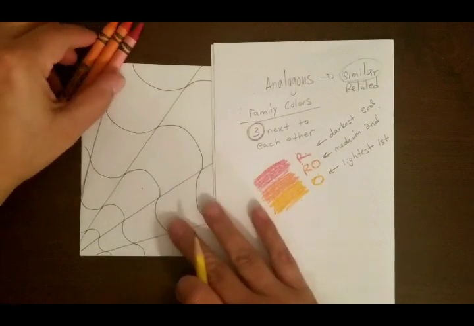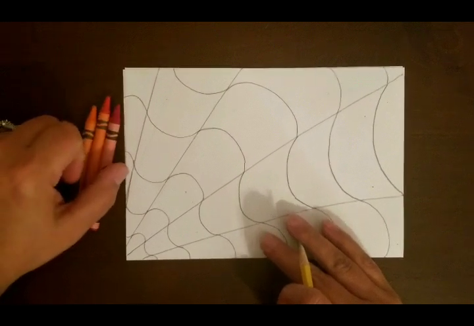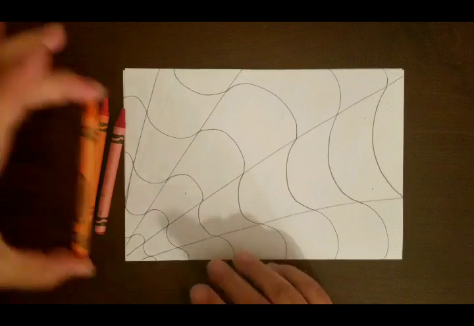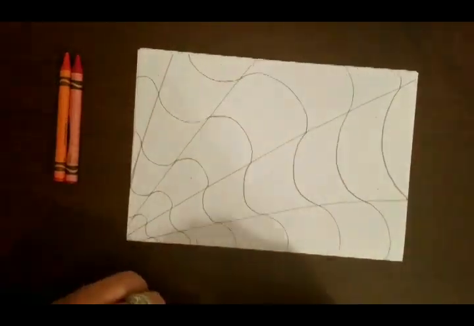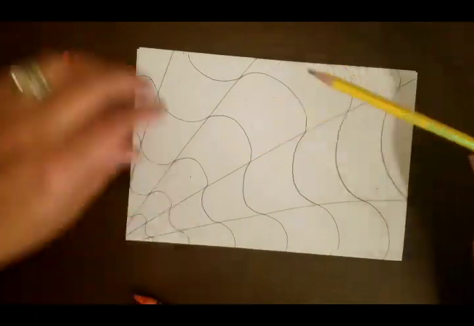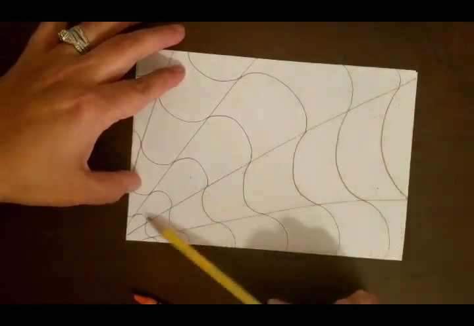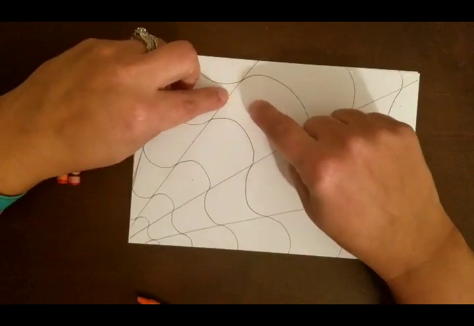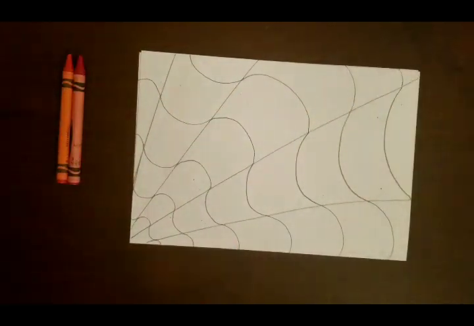I like to keep my colors in the order that I'm going to be using them so I don't forget, especially since they look so similar with the wrapping on the crayon. I'm going to start with my lightest color, which is orange. Let me talk about how we're going to be coloring. Along these diagonal lines, we're going to focus on creating darker values along the diagonal line that fade away as it comes to the center.